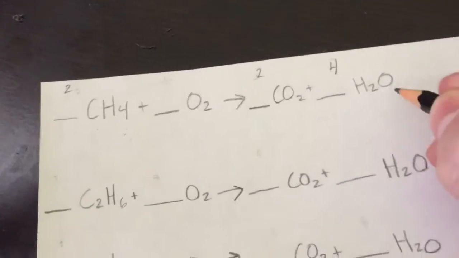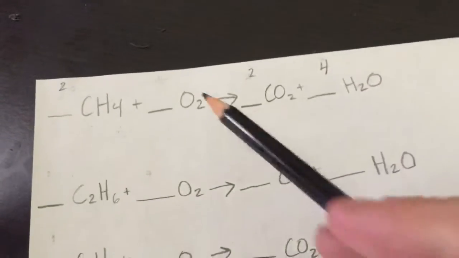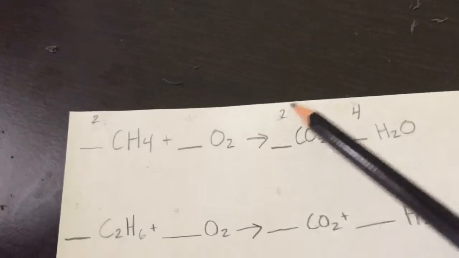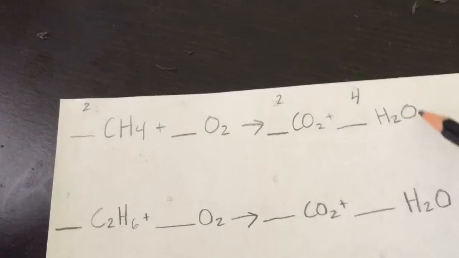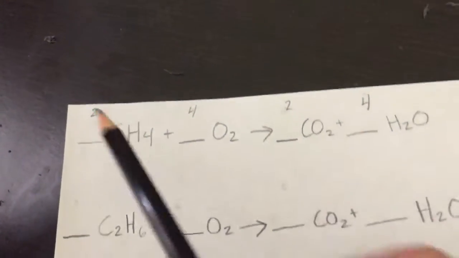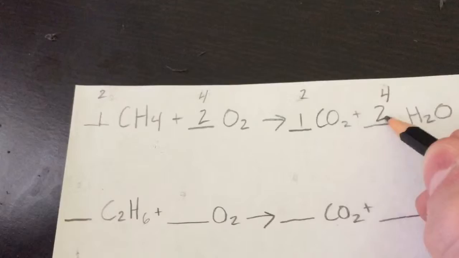You always want to leave that oxygen until the end because it's by itself on the reactant side. So you have everything here, balanced carbons and hydrogens. Now you're going to want to count the oxygens on the product side. So you have 4 and 4, 8. Put a 4 here, and then all you have to do is reduce. So you're going to have a 1, 2, 1, 2.